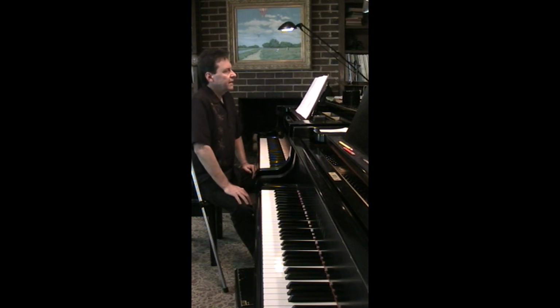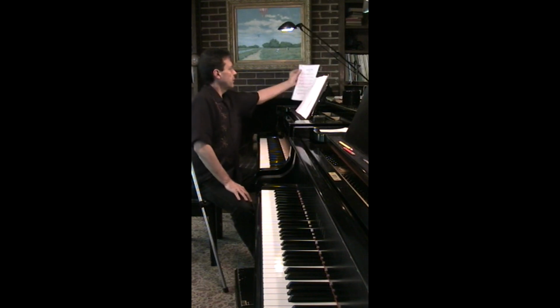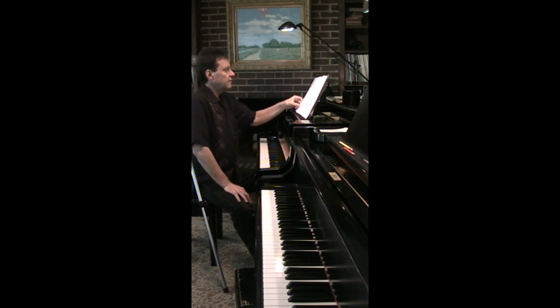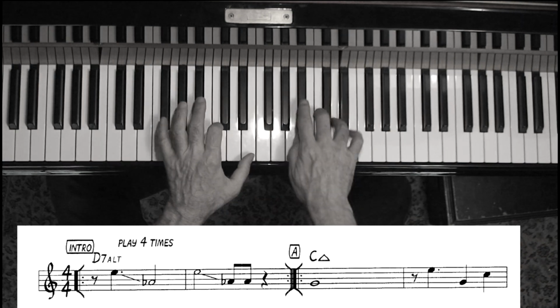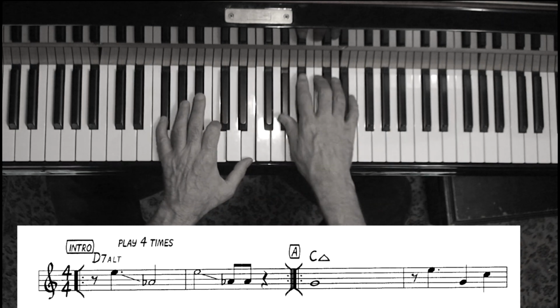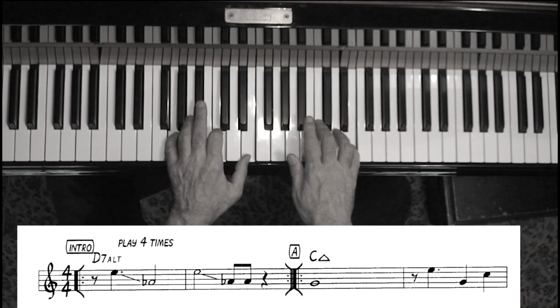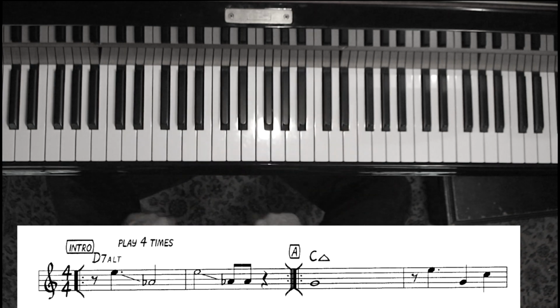We're going to read a lead sheet today, and the song that we are going to play is Take the A Train. I'm not going to talk too much about the introduction today. We're just going to work on the chords in the first verse, or the A section.